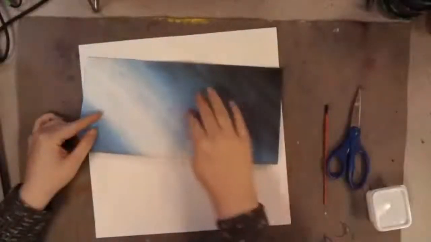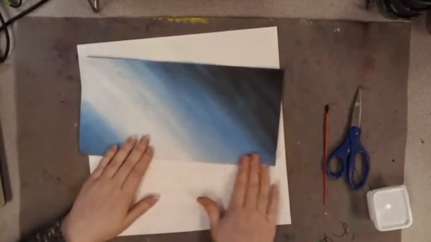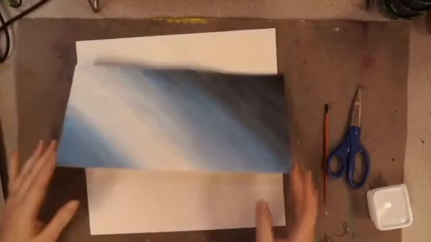I'm gonna open it up again, and I'm gonna fold it in half the other way. All right, so I folded it in half that way. Now I will fold it in half the opposite way. Just like this. Don't want to press down too hard because we did use tempera paint, and sometimes that might want to flake away.